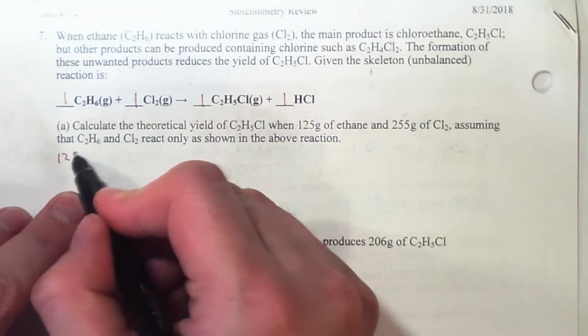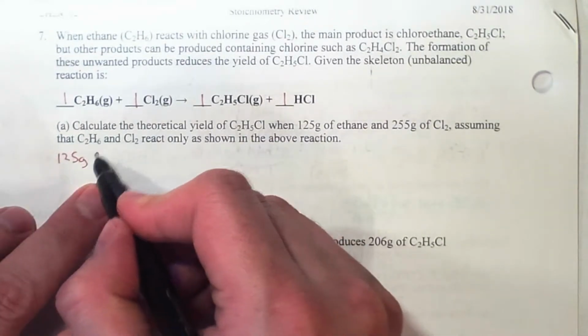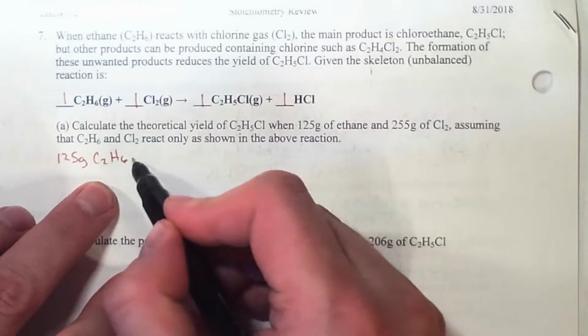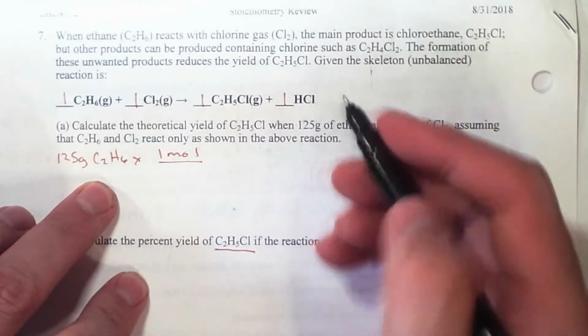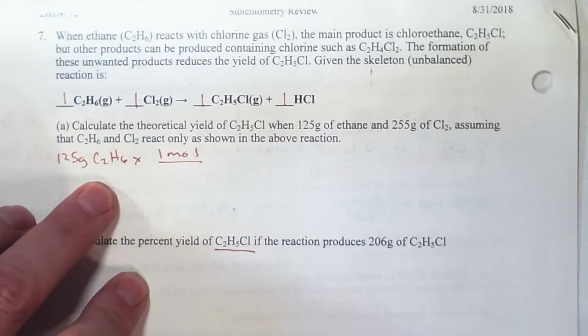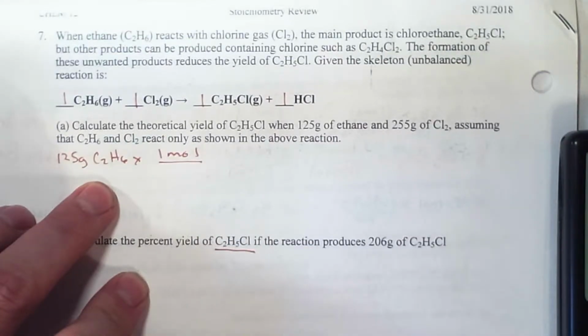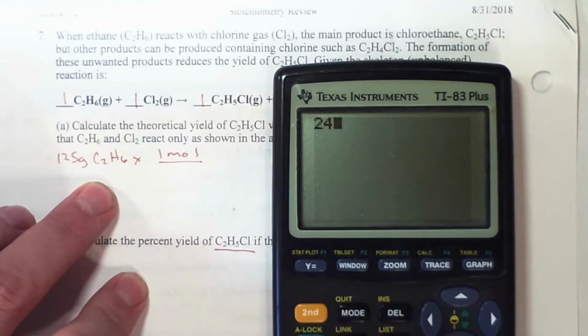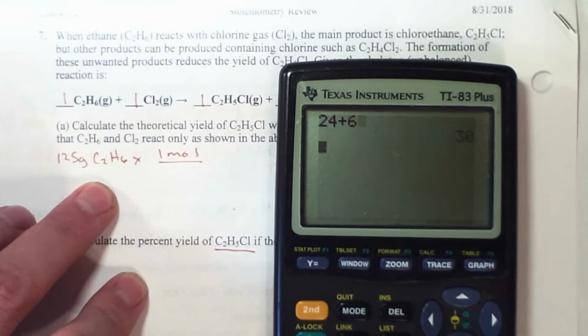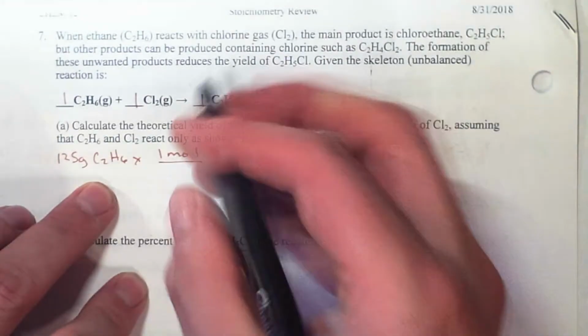So 125 grams of C2H6 times 1 mole over the molar mass of ethane, so that's 2 carbons is 24, plus 6 hydrogens is 30.